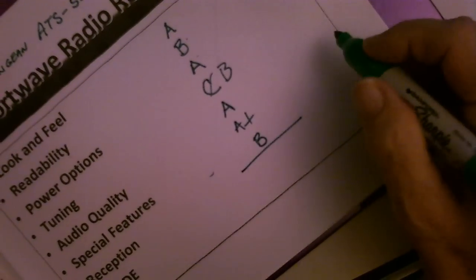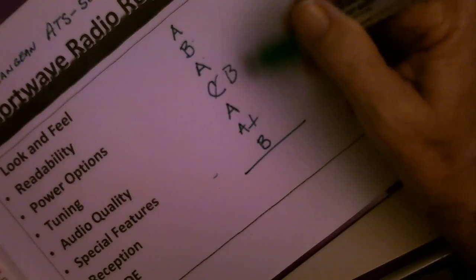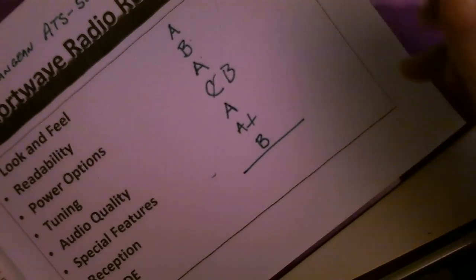So the overall score, we got 3 A's and 3 B's. Let me do the math here offline so I don't show my ignorance. Let's use the numeric values.